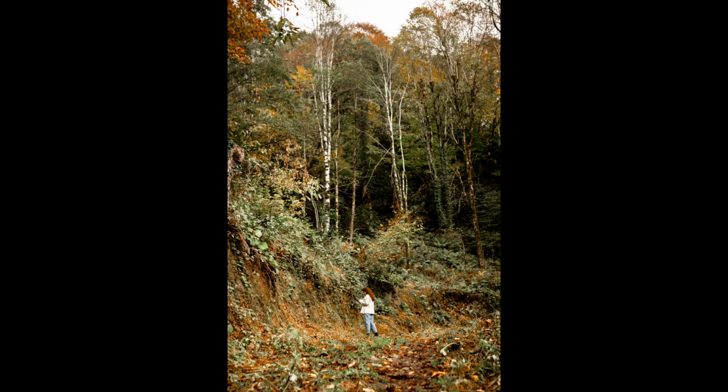Invasive species. In some areas, non-native birch species have become invasive and can outcompete native plant species. This can have negative impacts on the local ecosystem and biodiversity.